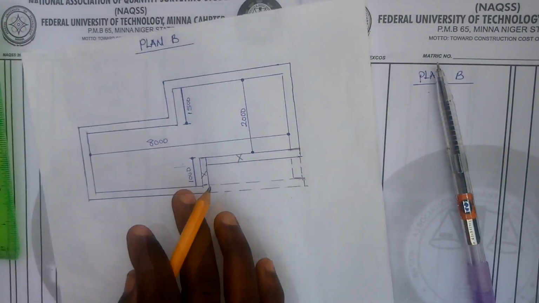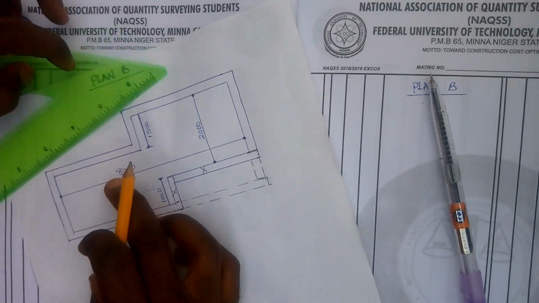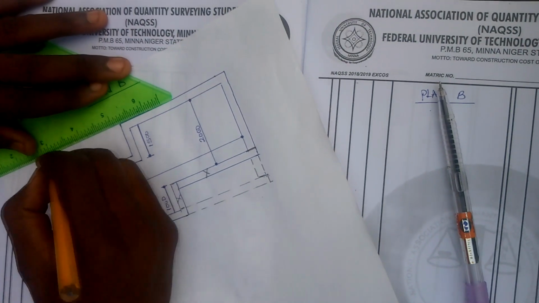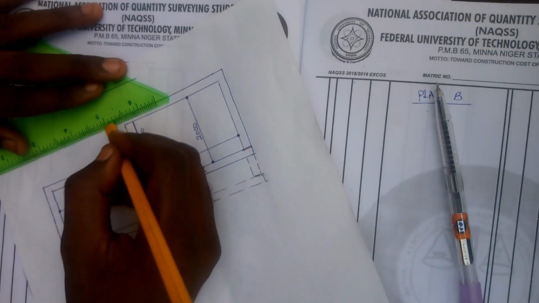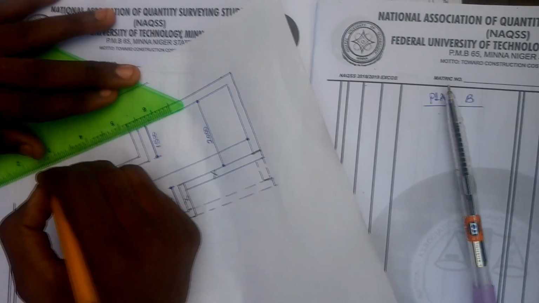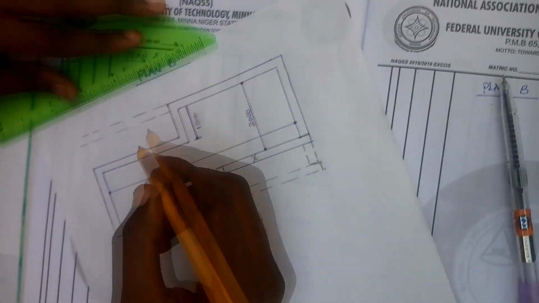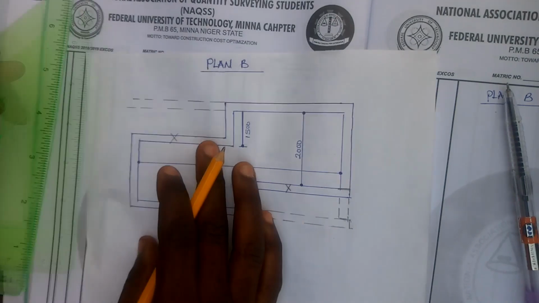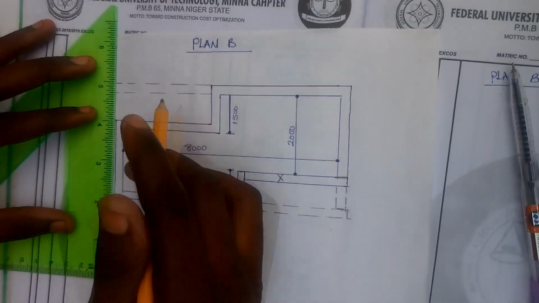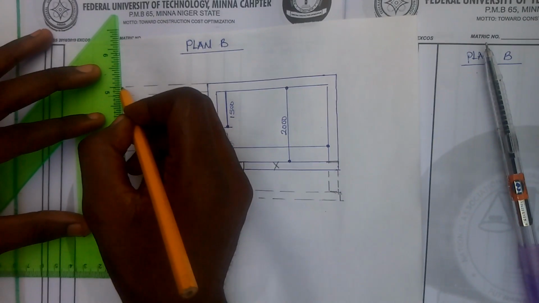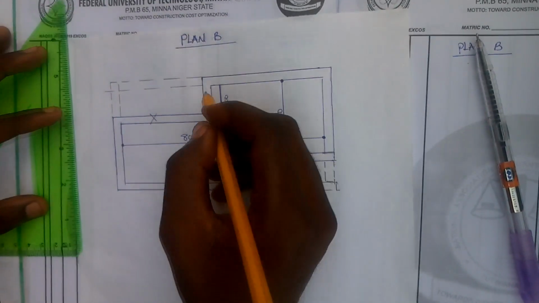I'm sure by now you should know how to do the same for this place. So without wasting much of our time, I'm also going to repeat the same procedure here. I'll cut it off this way. That shows I've cut off this. Then I would also do the same for the second side. So I've cut this off.